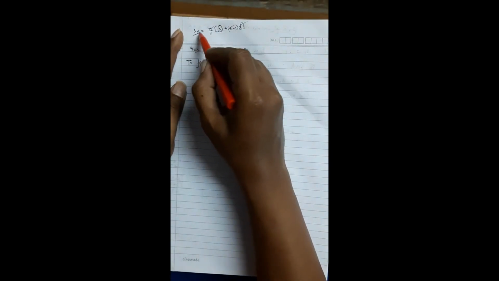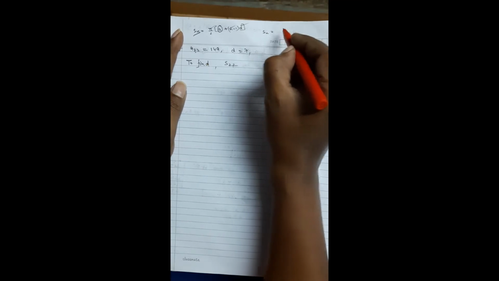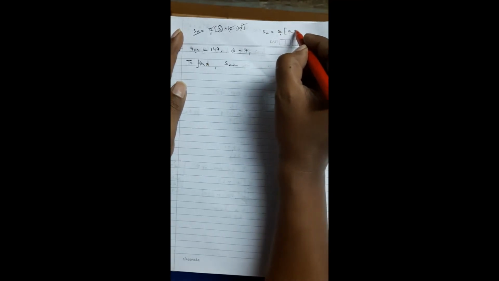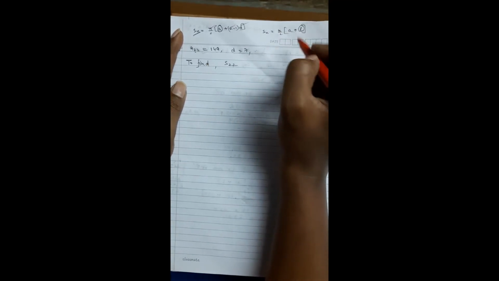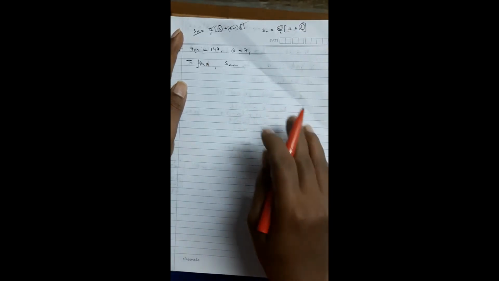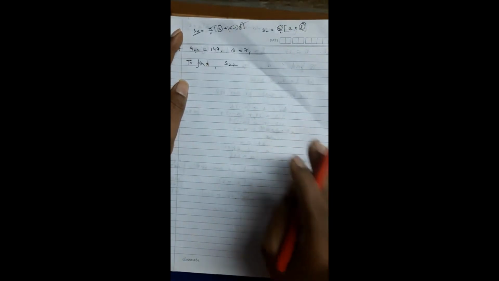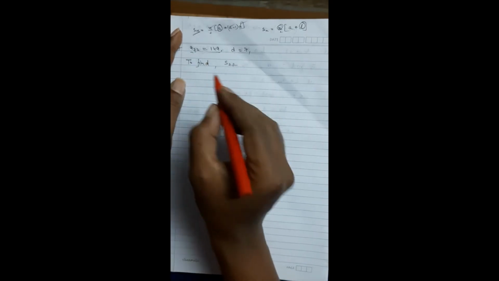Because Sn you have to calculate, two things are not known. If you use this formula, A plus L, here also the 22nd term L you know, n you know, but A you will have to calculate. So we will calculate A with the help of this.